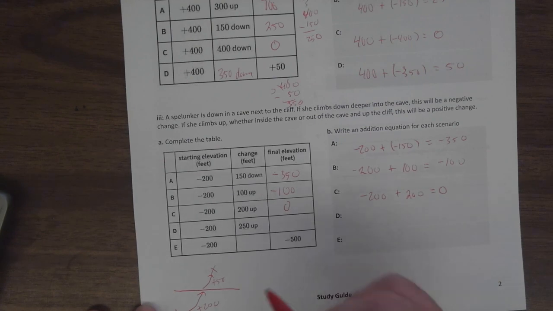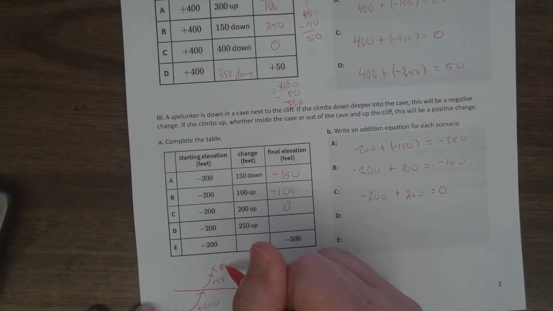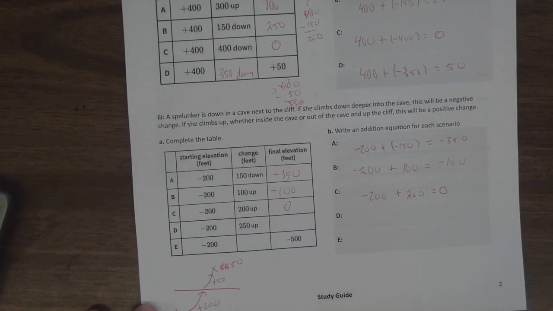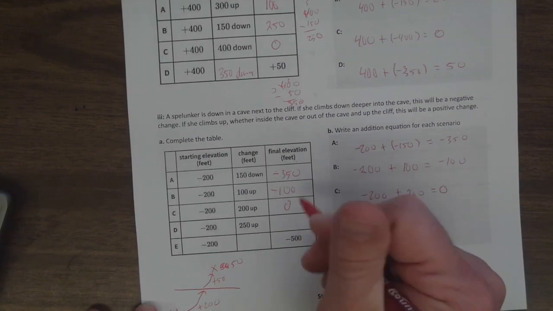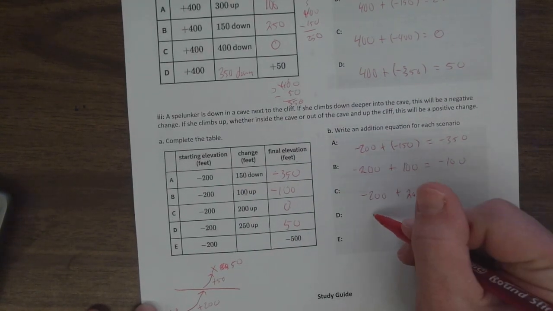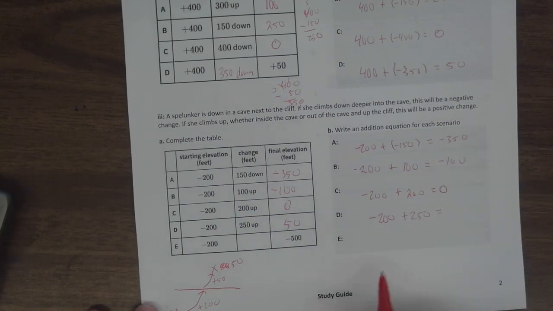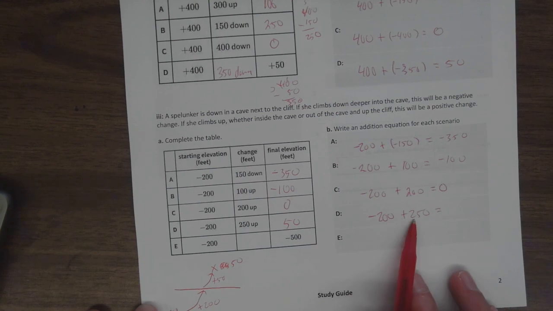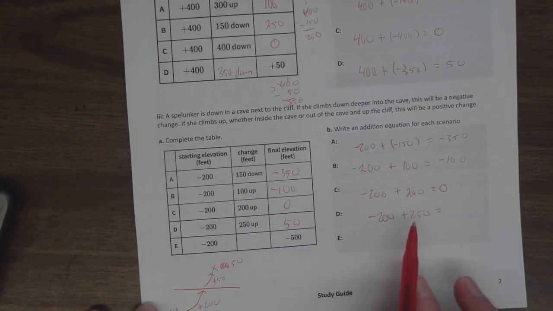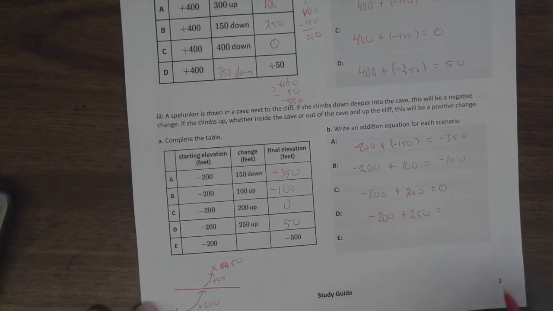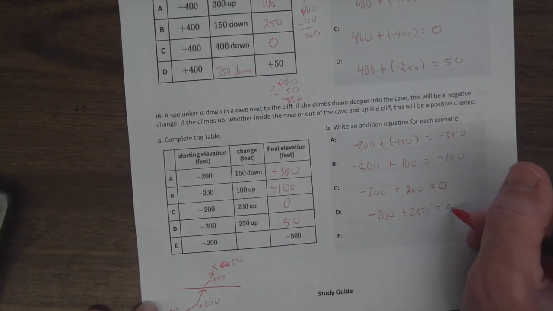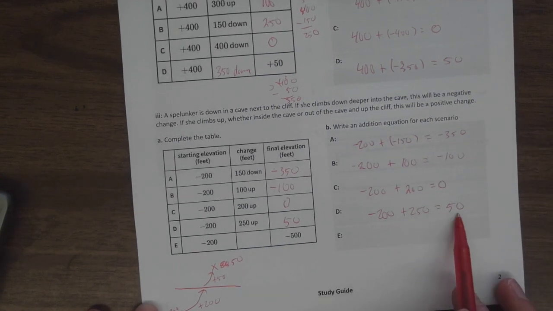And so you end up at 50 feet above sea level. And so negative 200 plus 250 just gives us positive 50. So this would be negative 200 plus 250. And what we know is you take a negative plus a positive, or a positive plus a negative, take the sign of the largest numeral and subtract. 250 minus 200 is 50. Largest numeral is positive, so your answer is positive.